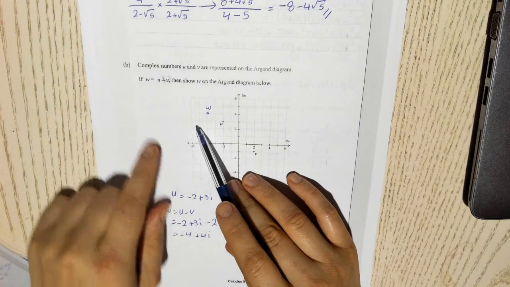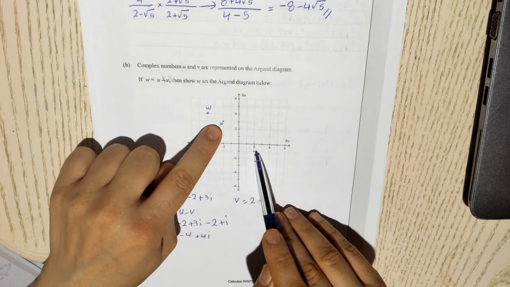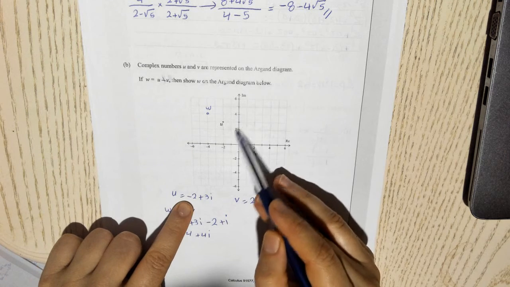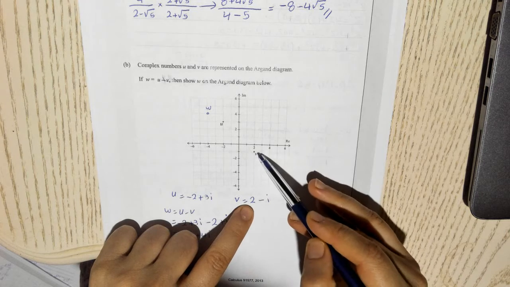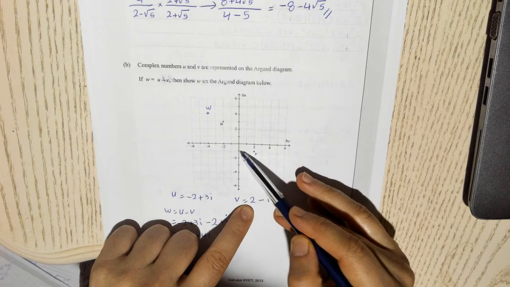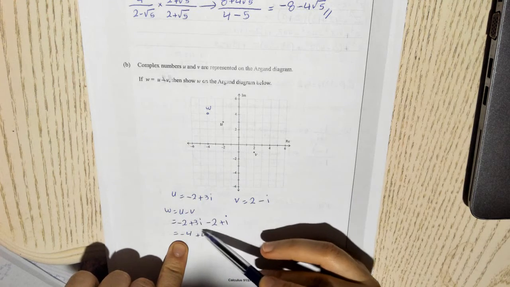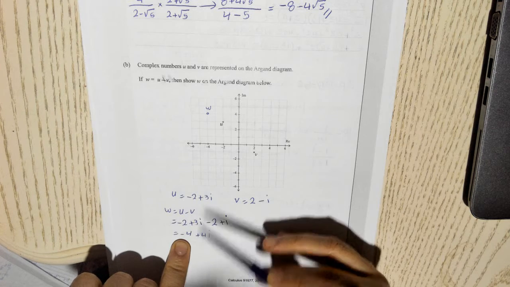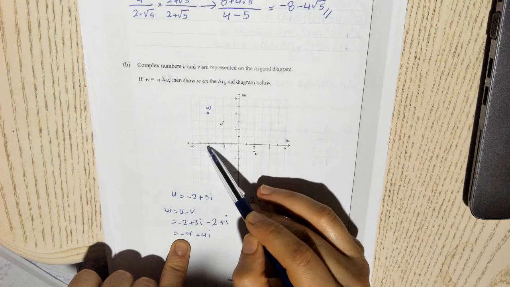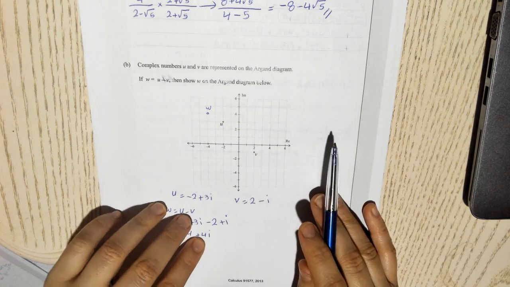The next question is you've got u minus v. You've been given u in the Argand diagram. So u is -2 plus 3i, and v is 2 minus i. You subtract the two numbers, and your answer is -4 plus 4i, and you just plot that back in the coordinates. So it's -4 real, +4i, and that's where the point is.